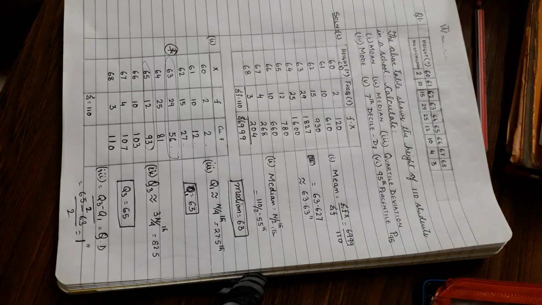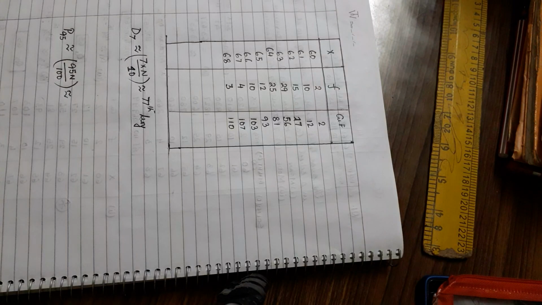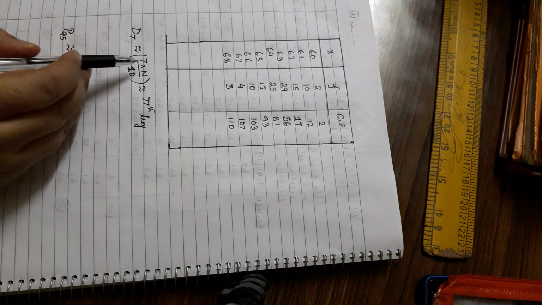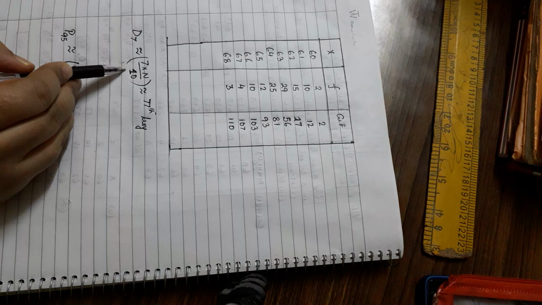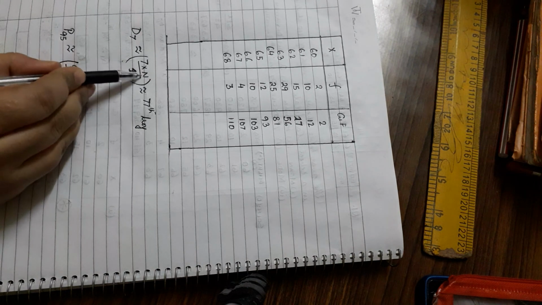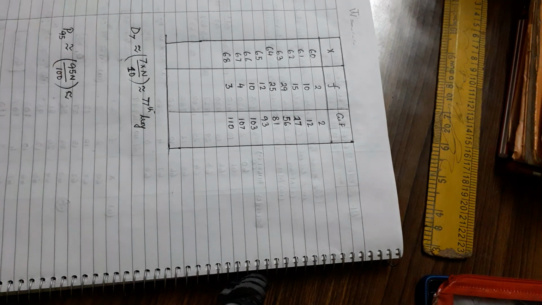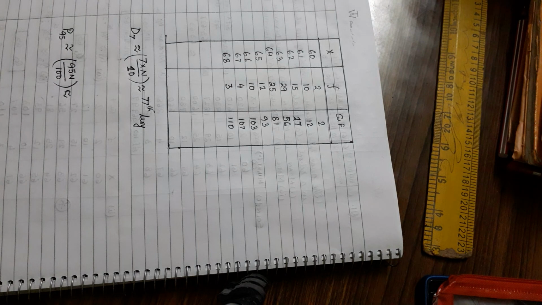Okay, now we come to the next part of the problem, which asks you to find the 7th decile and the 95th percentile. The 7th decile corresponds to the 7n by 10th item, or the 77th boy. If you arrange them in ascending order, what will be the height of the 77th boy?